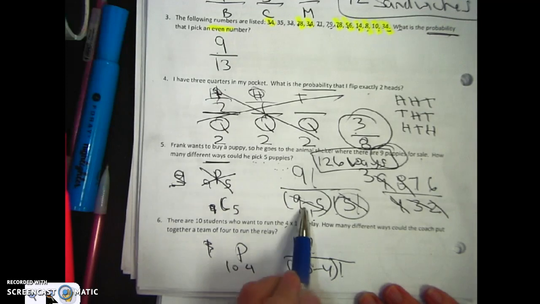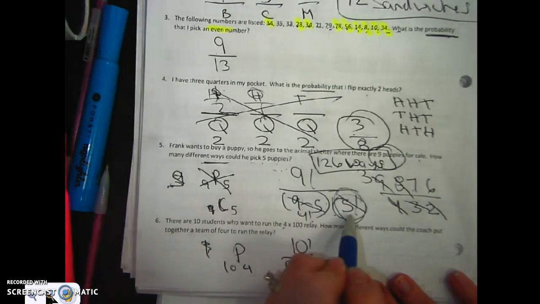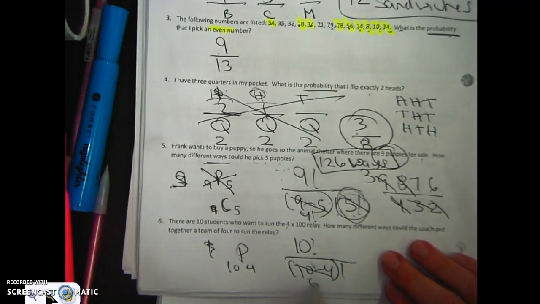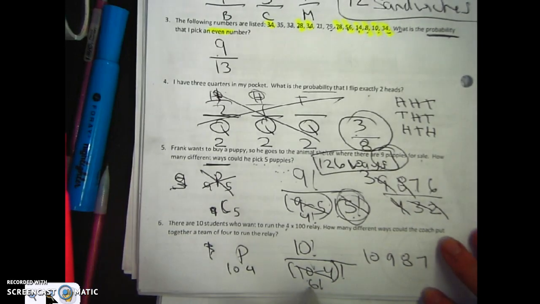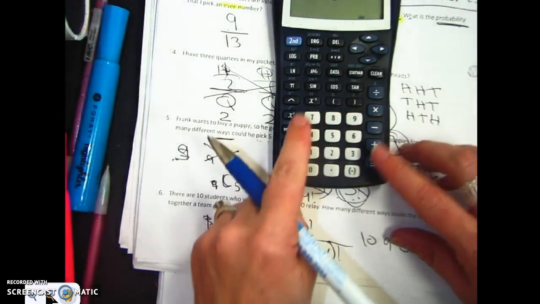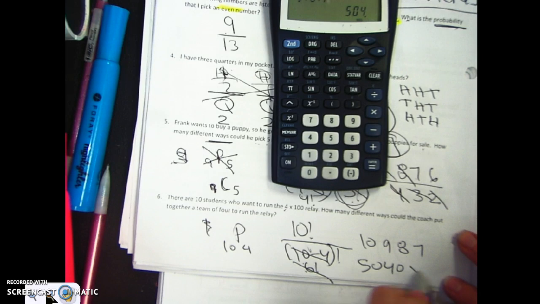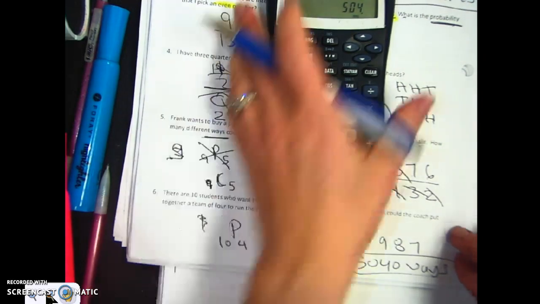Look at the difference between these two. This one, a combination, means the order doesn't matter, so you're dividing out more. This one, the order matters, which means your answer will be bigger. So 10, 9, 8, 7, 6, 5, 4, 3, 2, 1. Now I'm just going to go 9 times 8 times 7, and then add a 0, 5, 0, 4, 0 ways. Okay, let's go to the next page.